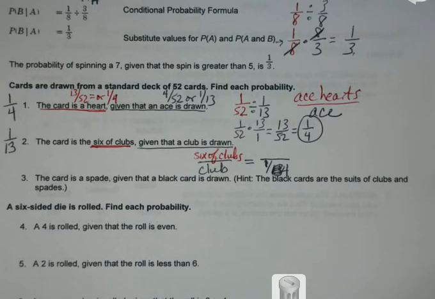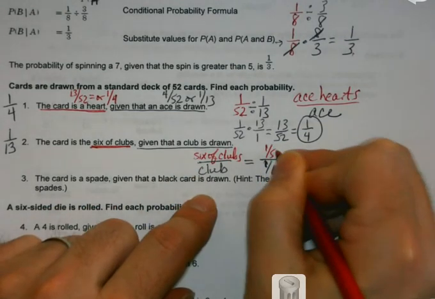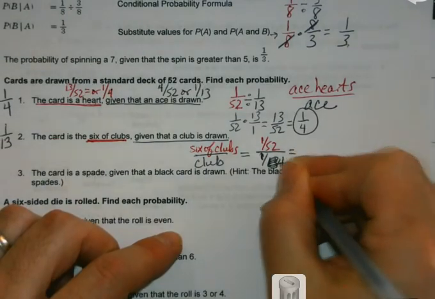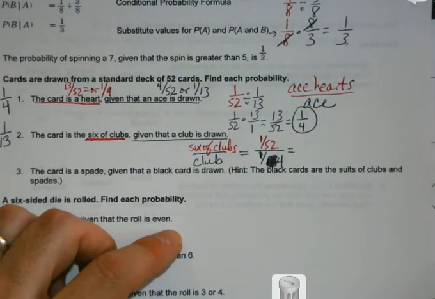My club is 1/4, my apologies. What's my chance of getting the 6 of clubs? If you're just drawing from the deck, the chance of getting the 6 of clubs is 1 out of 52. And the club is 1/4, because I boneheaded and tried to combine two things too fast.